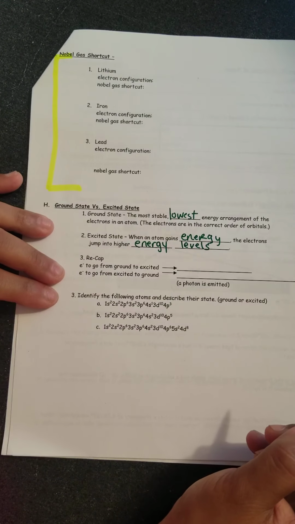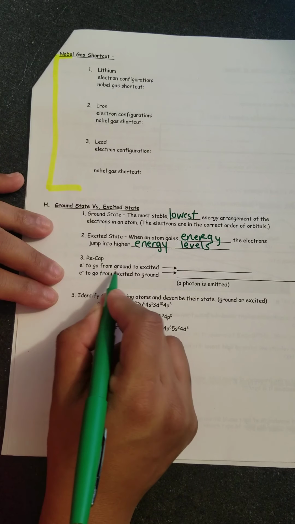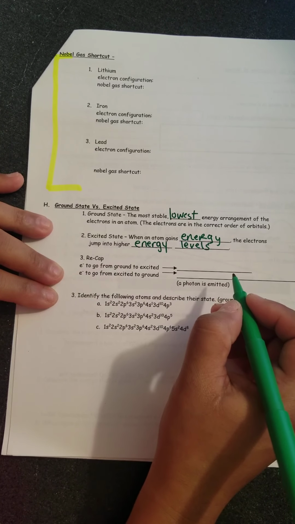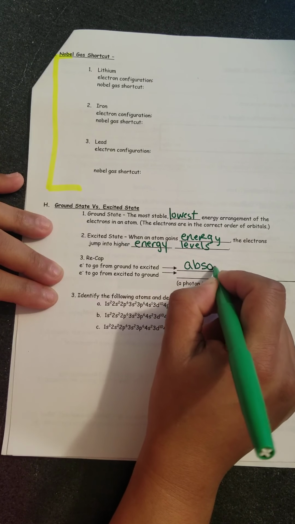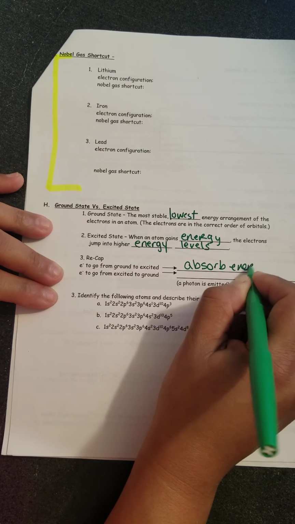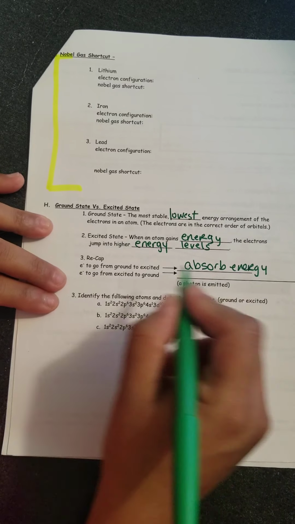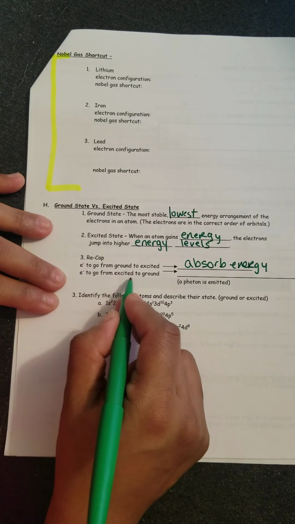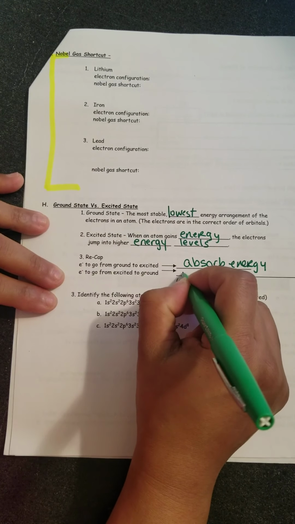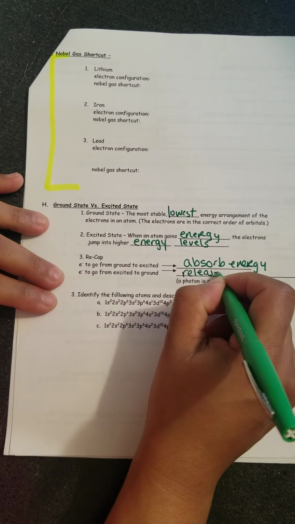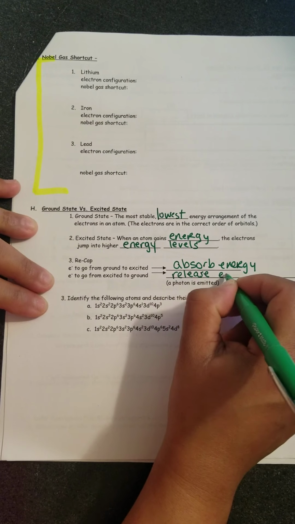So it says here, recap. Electrons go from ground to excited. When this happens, they absorb energy. Electrons go from excited to ground, from high to low. They are going to release energy.